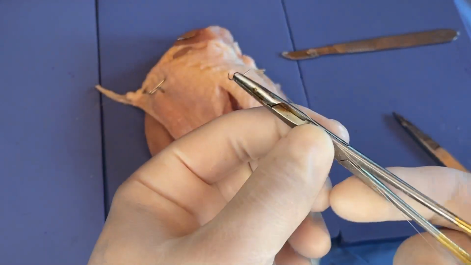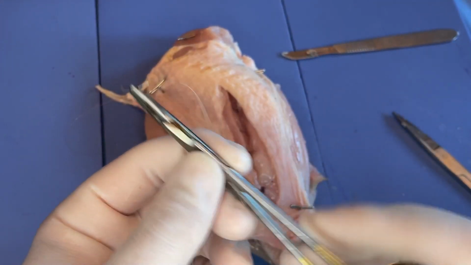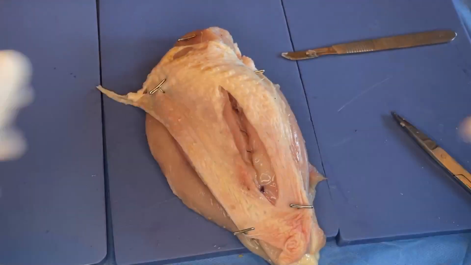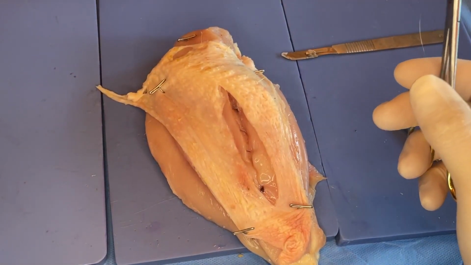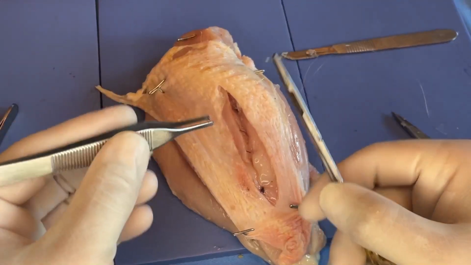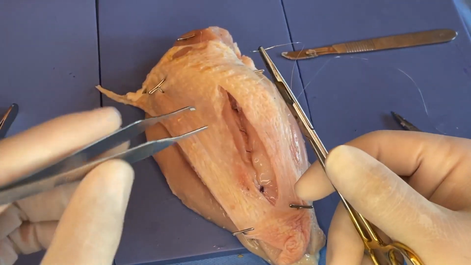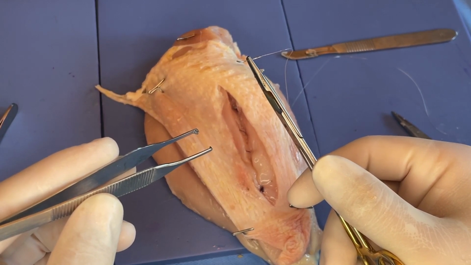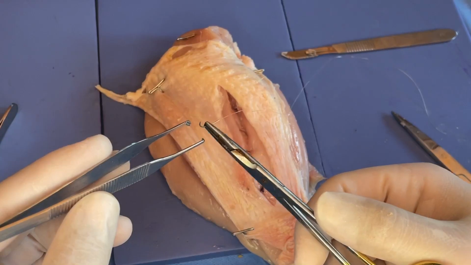So you can see with the 4-0 that is a very tiny needle, and that the suture itself is quite fine. These pickups are actually a little bit big, so I'm going to come up here, get something that's a little bit closer to my Adsons. You usually want to match the forceps to the tissue that you're closing, but also to the size of the needle.